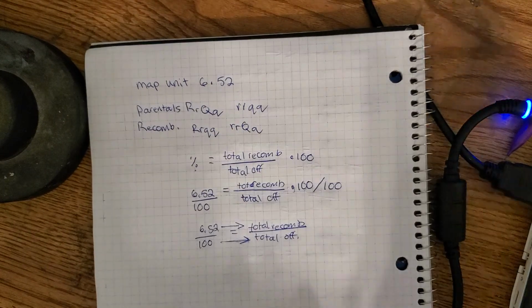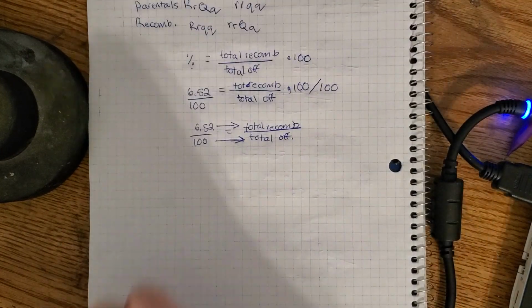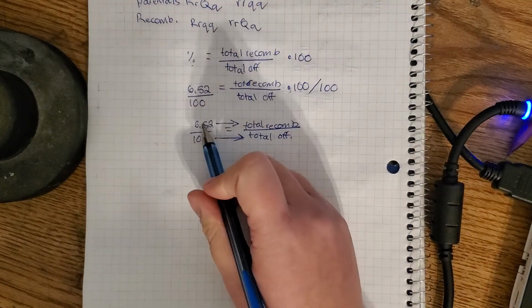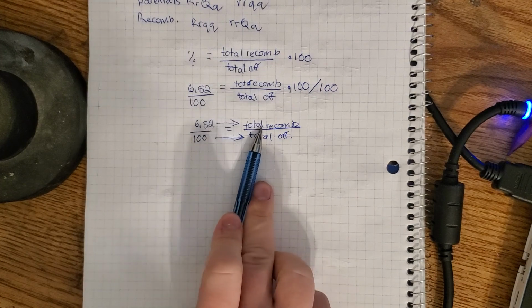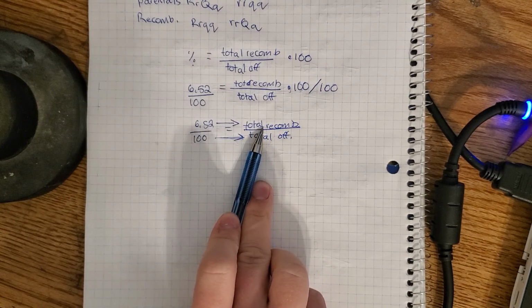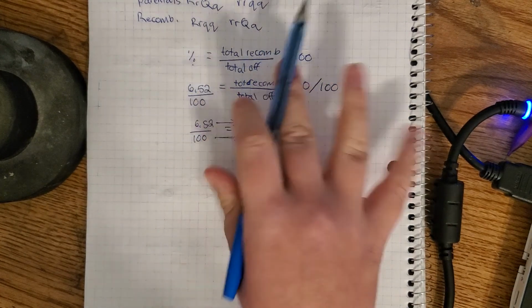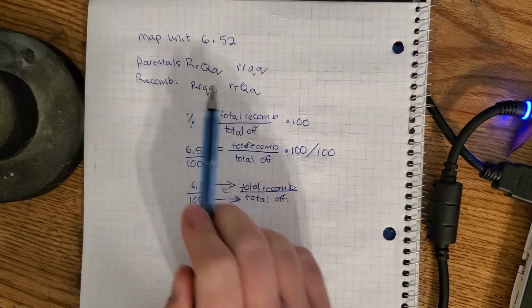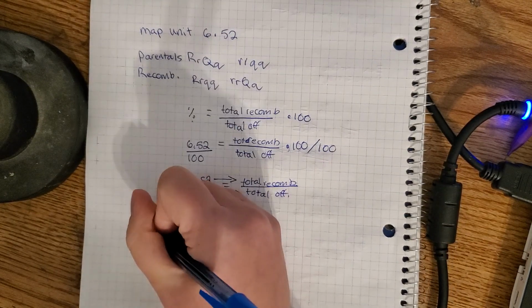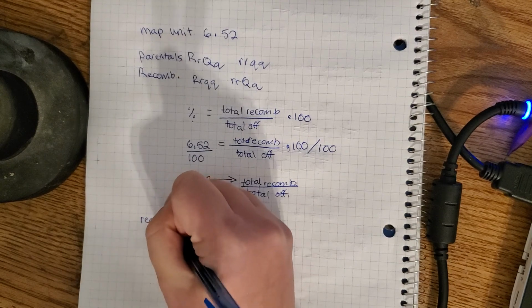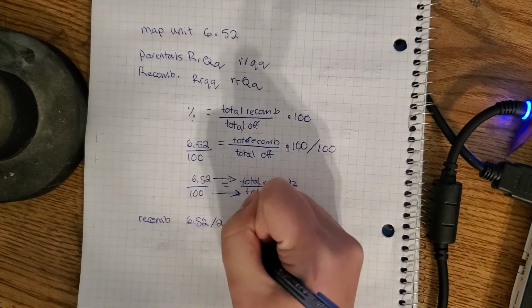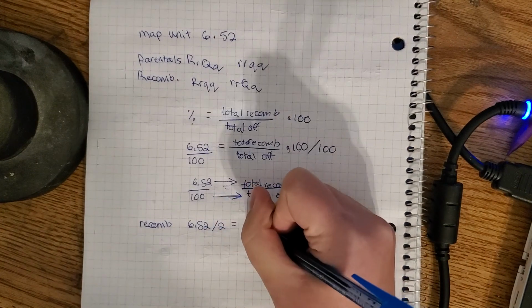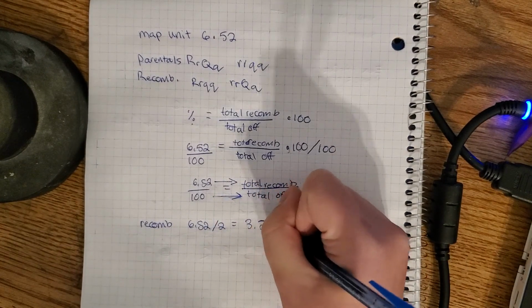From there, we take this number, 6.52, which equals the total number of recombinants, and up here we have 2 recombinants. For recombinants, we will divide 6.52 over 2, which equals 3.26.